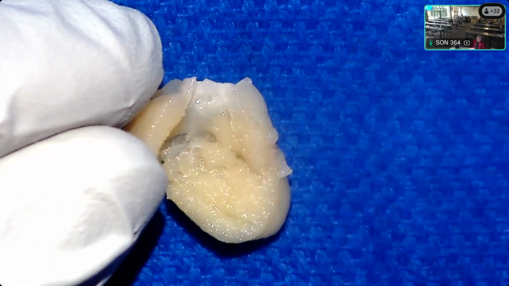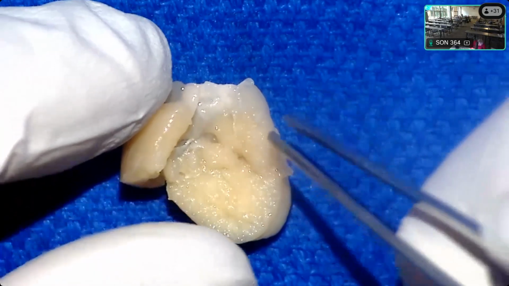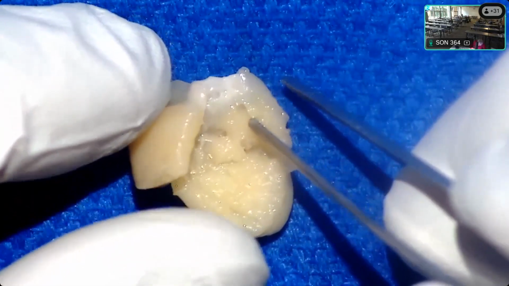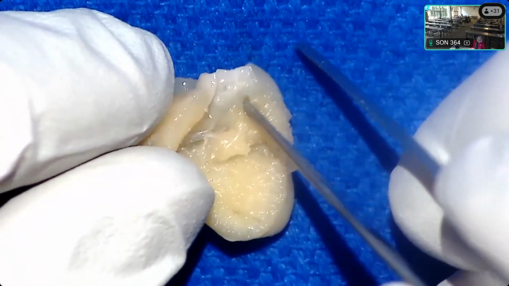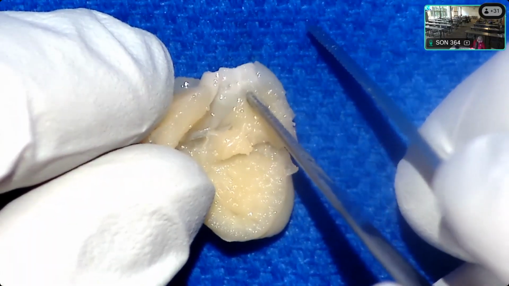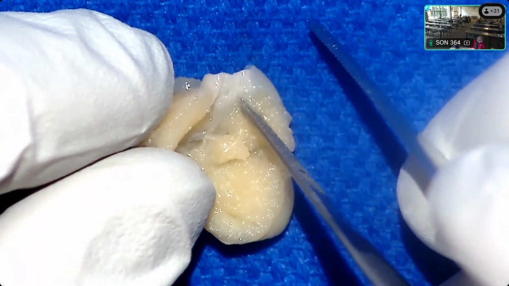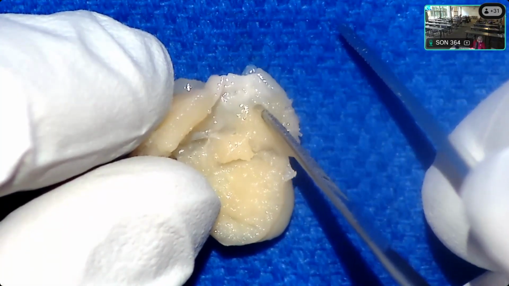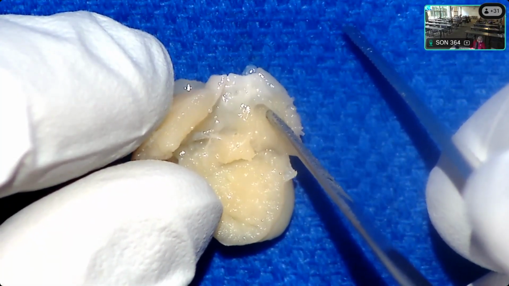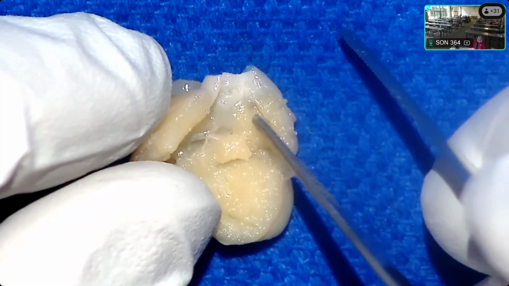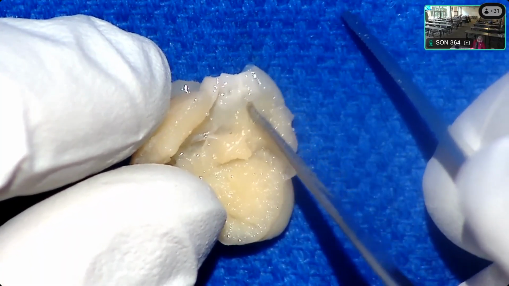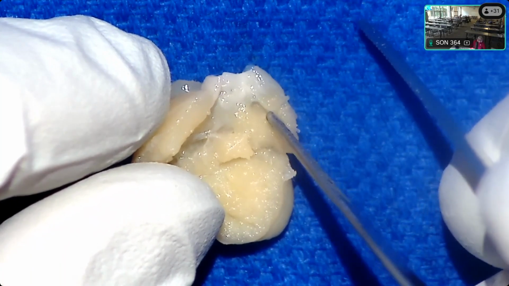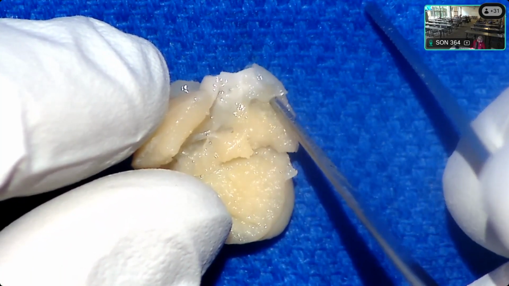It extends to become perimembranous. And the pulmonary trunk is here. And you can see on my forceps that there is a fibrous outlet septum. So that this case is of the tetralogy phenotype with a fibrous outlet septum between the two arterial valves.